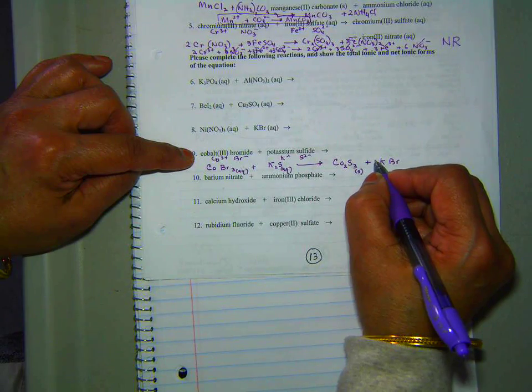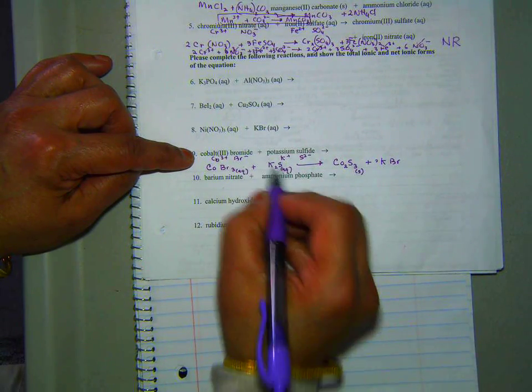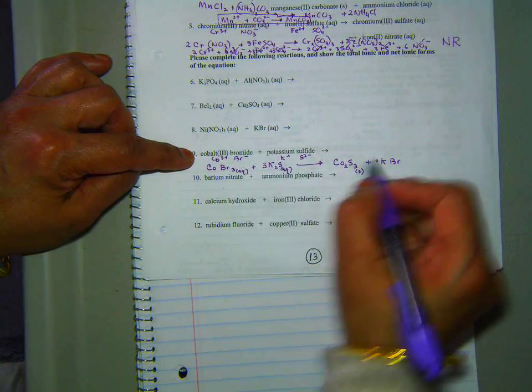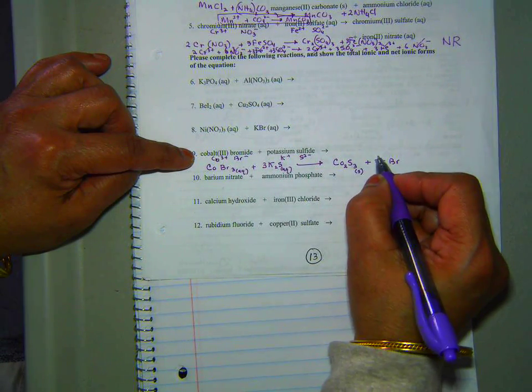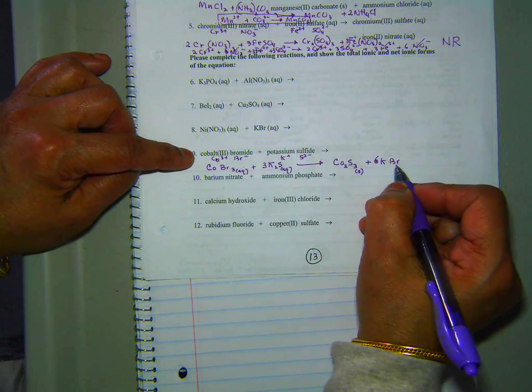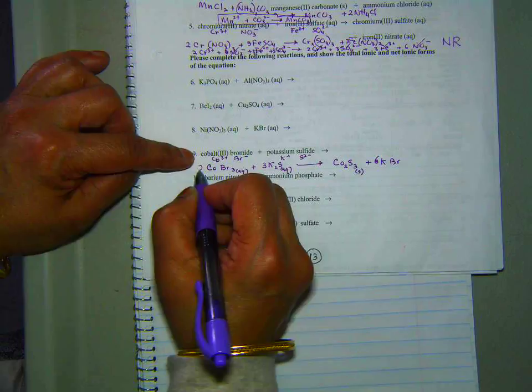Okay, so balance the equation. Let's balance the equation. I think we need to put 3 here. So 3 times 2 is 6, so we need 6 here, and 6 bromine, so we need to balance.